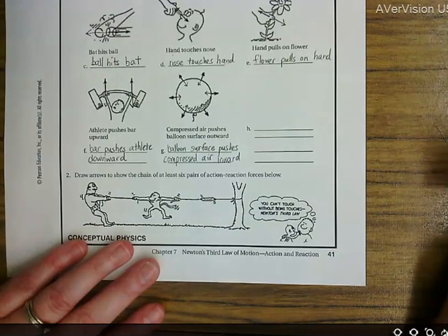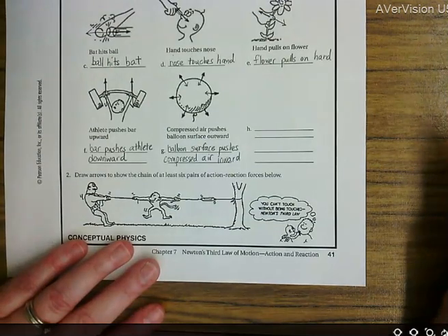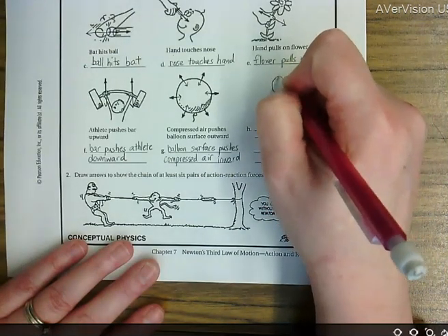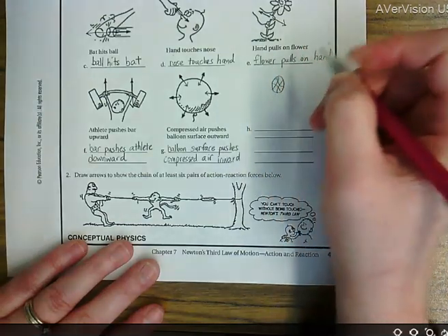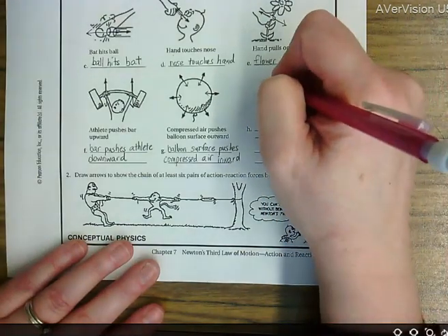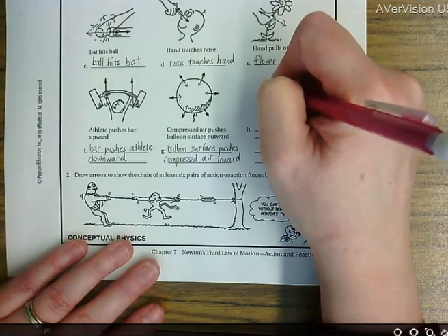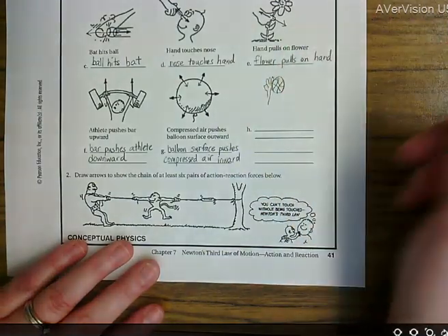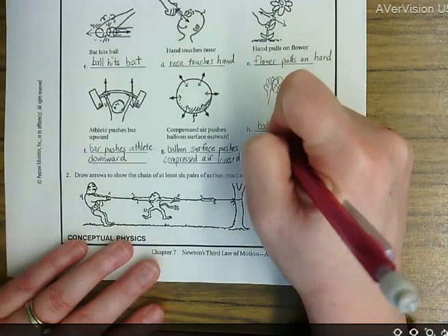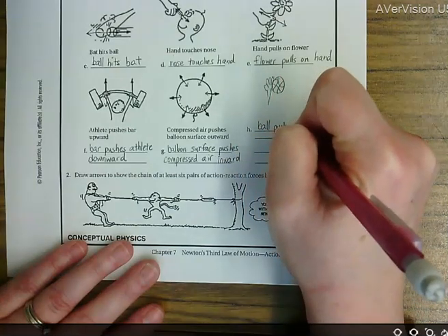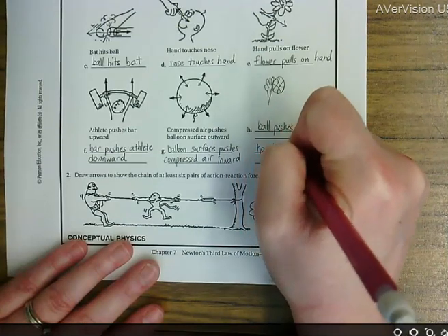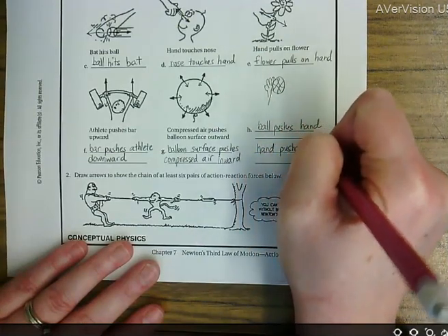And here you can draw any picture you would like. It's a basketball and a hand. So ball pushes hand, hand pushes ball.